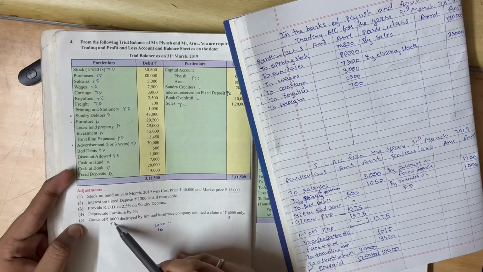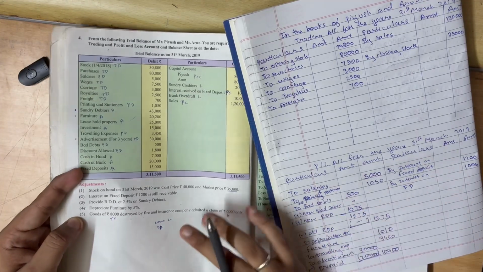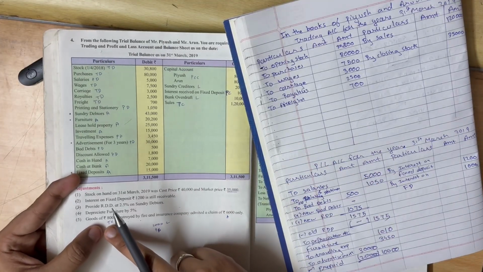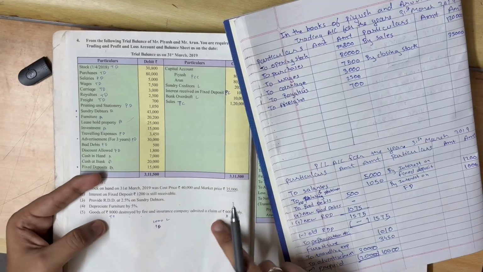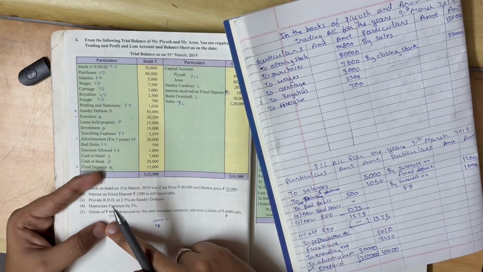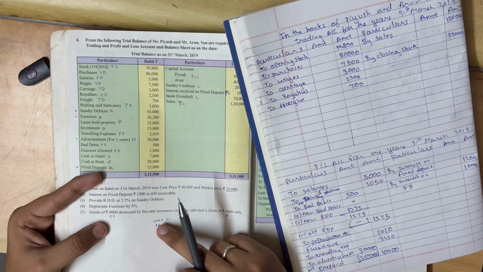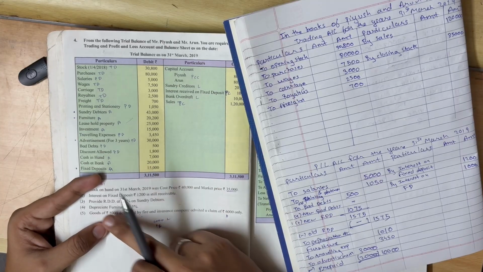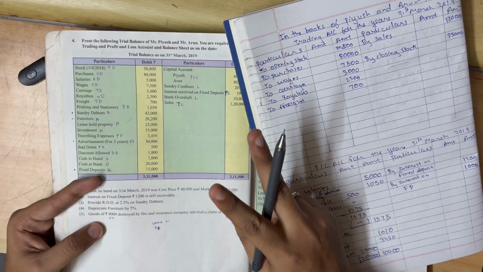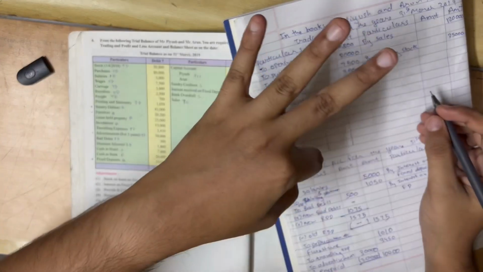Goods of 8,000 were destroyed by fire and the insurance company admitted a claim of 6,000 only. Which means we have some goods of 8,000 which got burnt in the fire, and we got a claim from the insurance company for 6,000. So the claim we got is an asset. The goods destroyed is a trading account credit side balance. The 8,000 which were lost, in which we got 6,000 as claim, means 2,000 is still lost. So this 2,000 is a loss, which will come in the profit and loss account debit side. So 3 entries here.